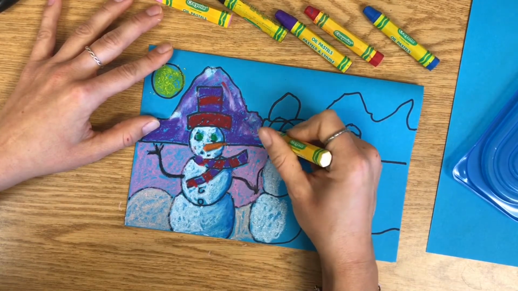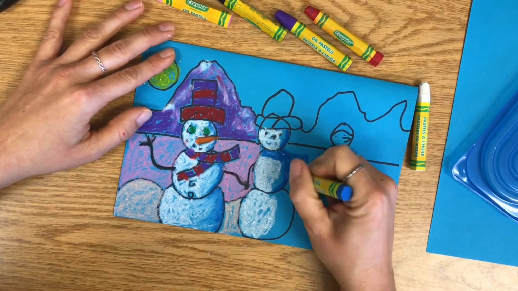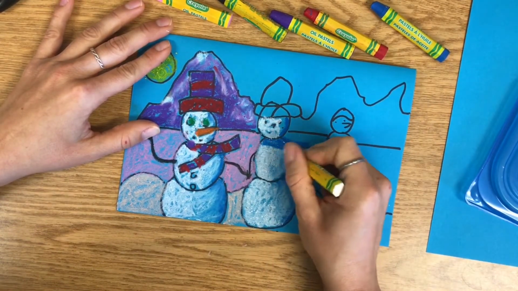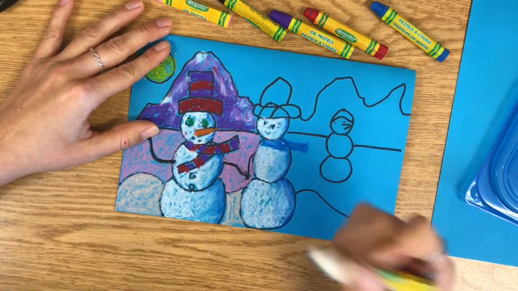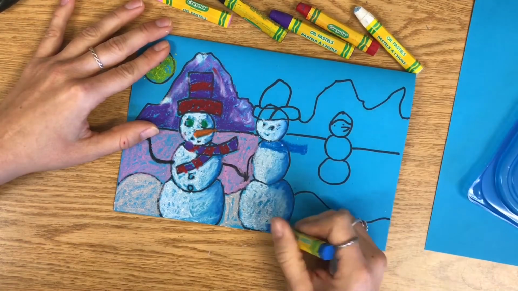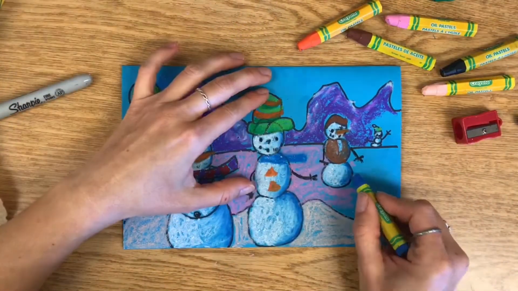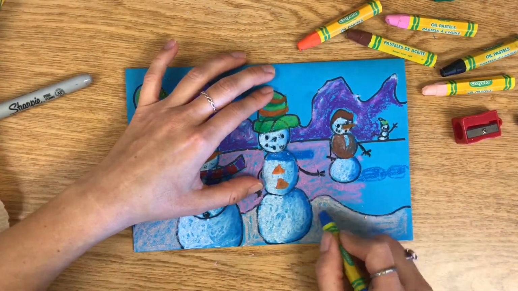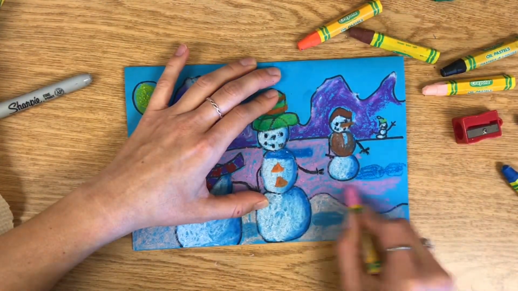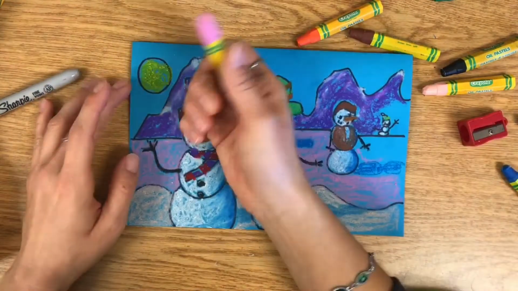And again, I'm adding the lightest value on the left because that's closest to the light source. And where the light isn't reaching, I'm going to put the darker values. And then I'm going to blend so that it looks very smooth. I'm going to add a shadow here, and that's going to give even more of an illusion like I'm going into this picture. Each of these snowmen have shadows, and I worked from left to right.